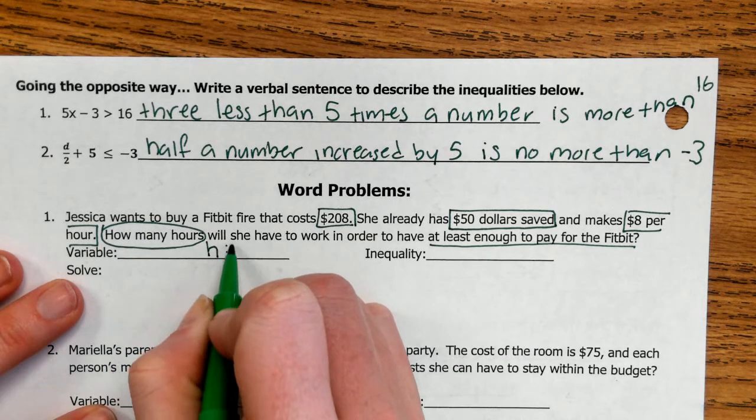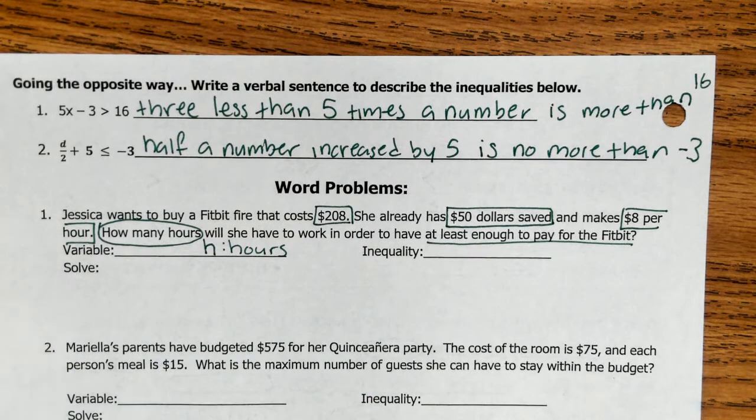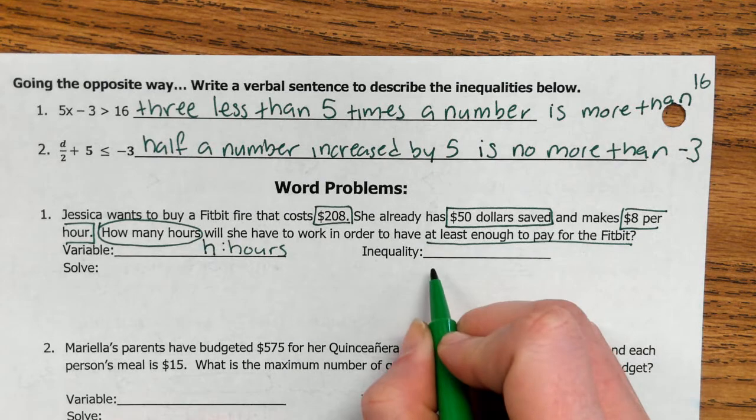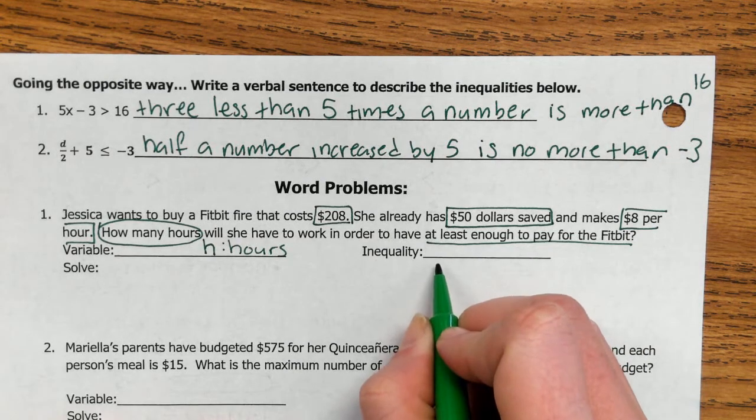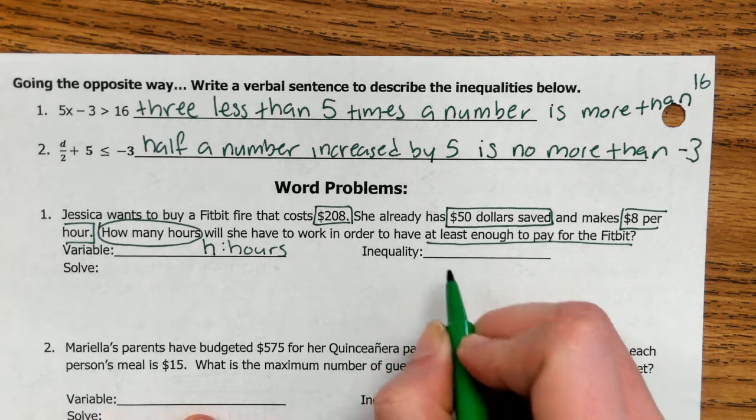Someone said it. Hours. H for hours, that's our variable, that's what we need to find. Since we need to find it, we use a variable to represent it. And this is our inequality. One thing is the amount of money she needs to save, the other is the amount of money she has.